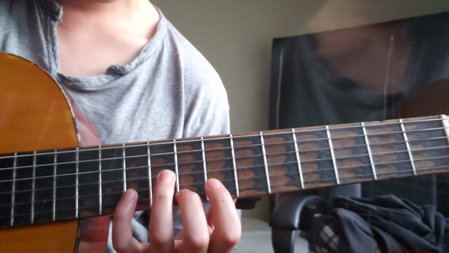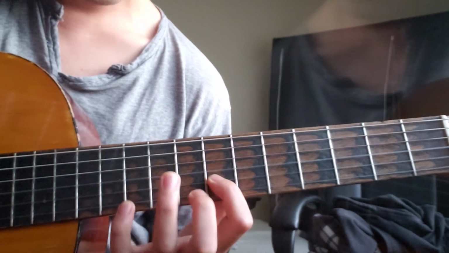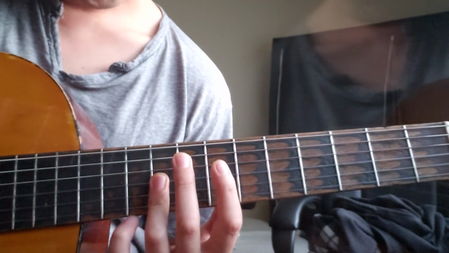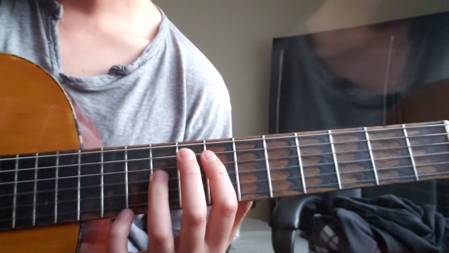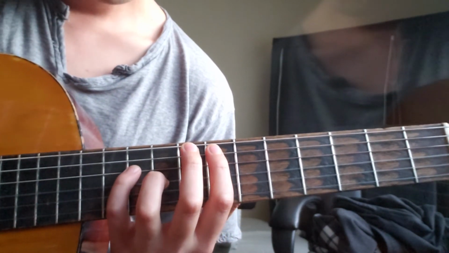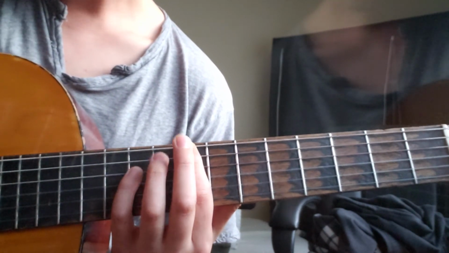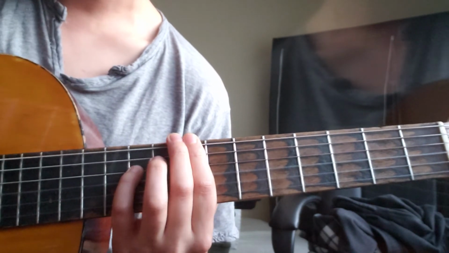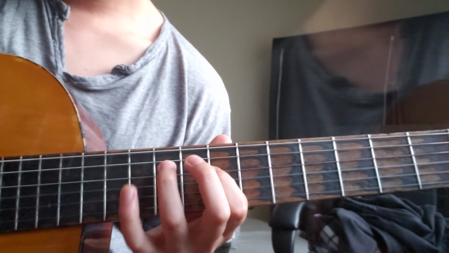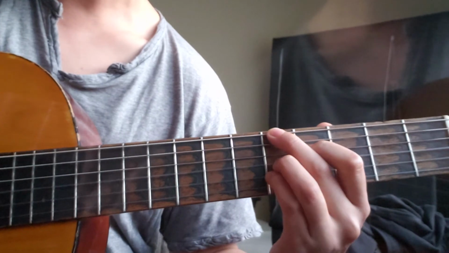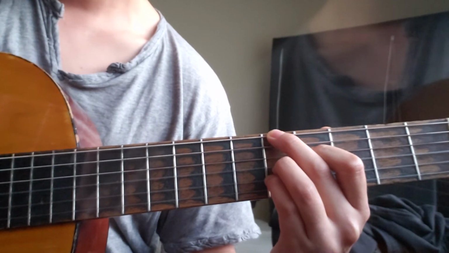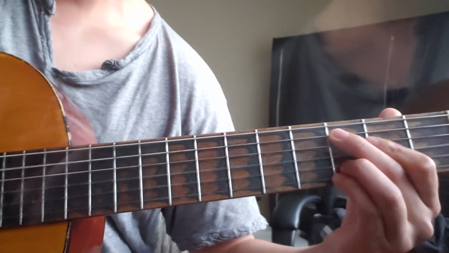This one is the 7th, this one is the 5th, this one is the 3rd, this one is the 9th, and then we have the 7th again. So these are all notes in this chord, D9, and he'll do this over and over again.